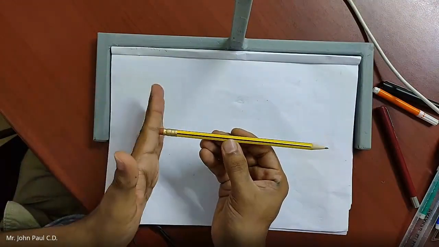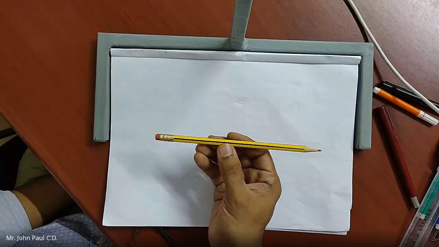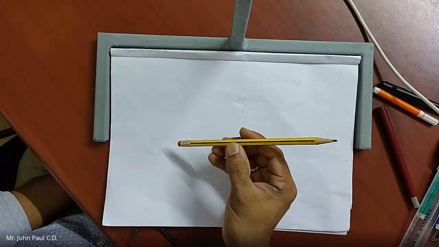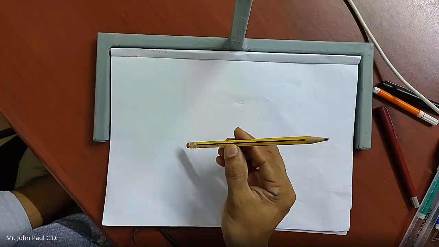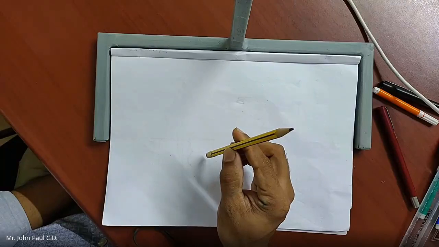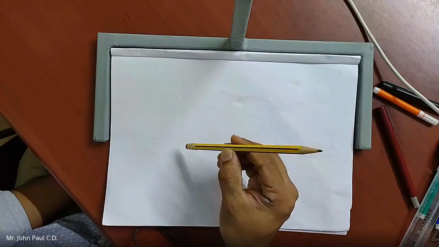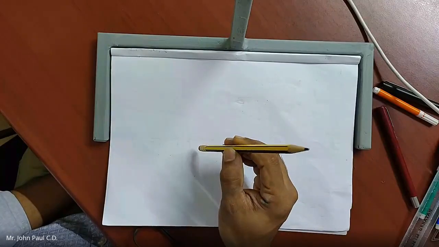So you should get a parallel projection with the true length. But if I tilt it, what will happen to the dimension of the pencil? See, this is 150 mm. What about this? Will it be 150 mm if I make the image?